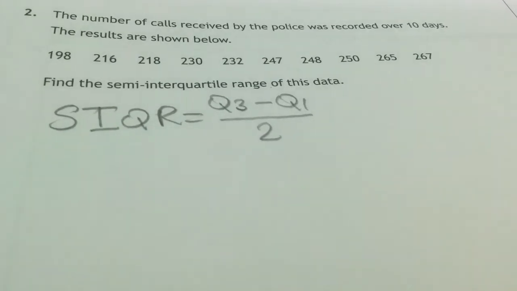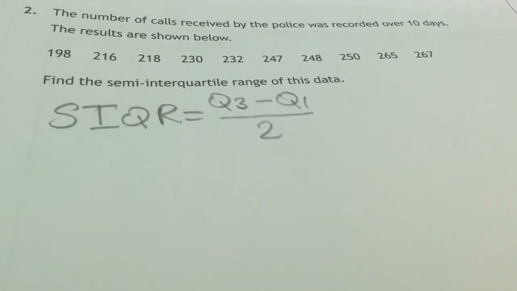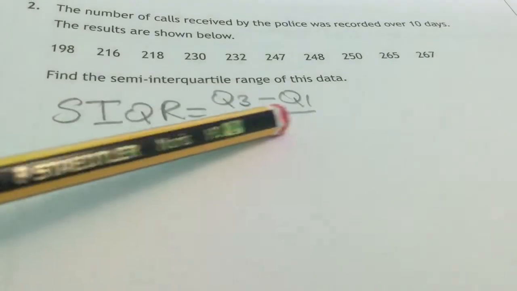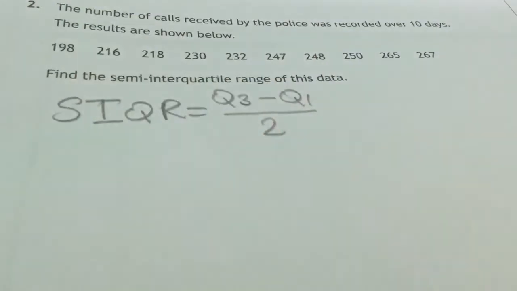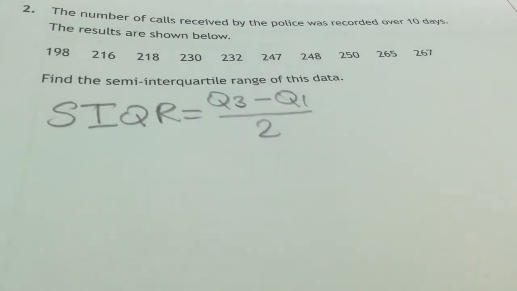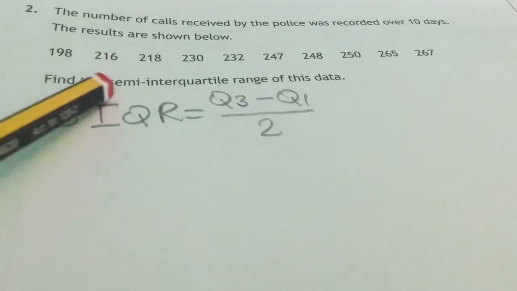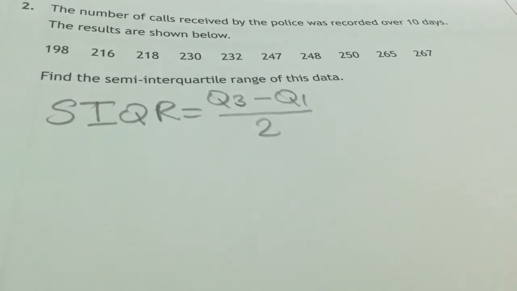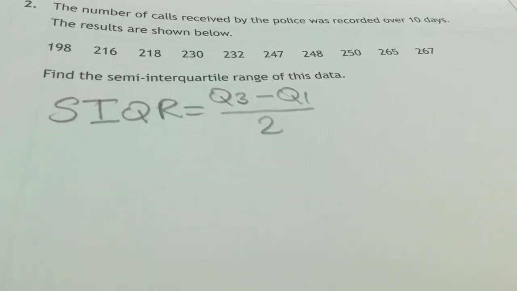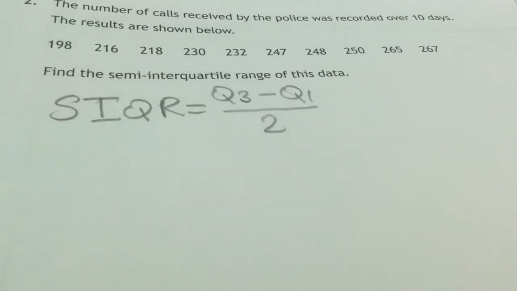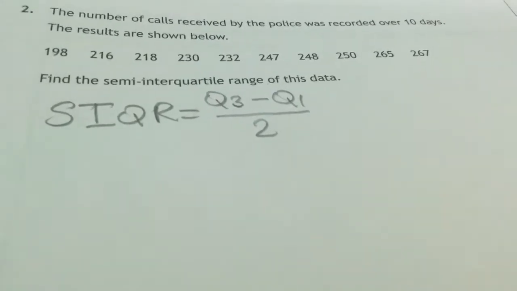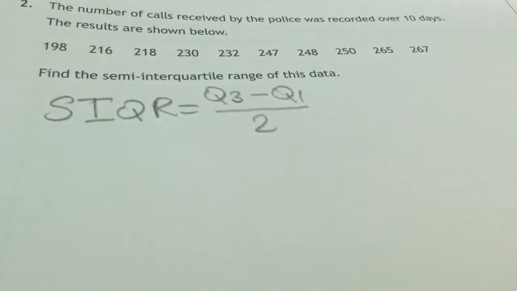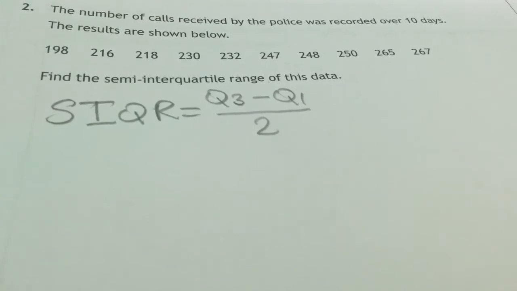Do not get this mixed up with the interquartile range. That is where you leave out the dividing by 2 part and you just do quartile 3 minus quartile 1. Notice this is the semi-interquartile range, and if you see that, you know you have to divide by 2. Now you should know what lower quartile, median and upper quartile are. Median is quartile 2.